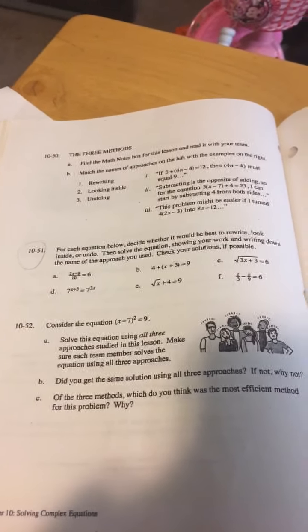I want to talk to you more about Chapter 10 and a certain problem, 10-51, which is in Lesson 10.2.3. It's a little bit of a challenge. It wants you to look at problems and figure out an easier way to do it. Not make it too complicated, but maybe you could rewrite it, or you could undo it, or you could look inside and figure how to simplify something. So let's do it together. Here's the problem, 10-51.